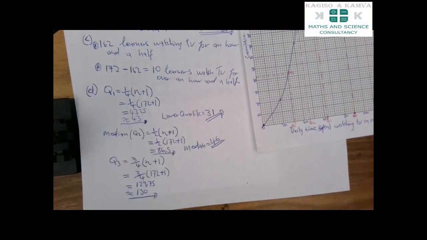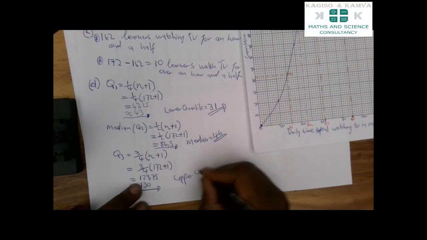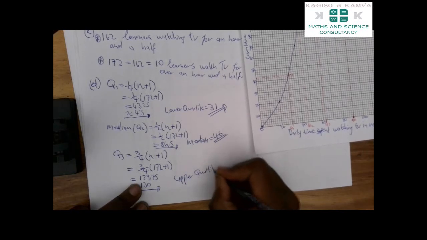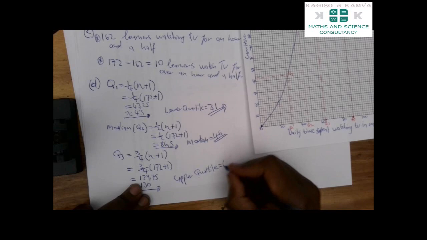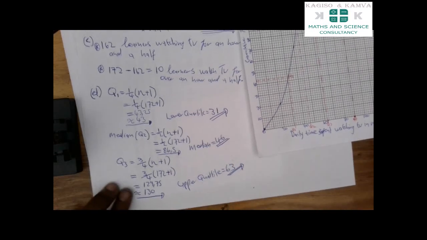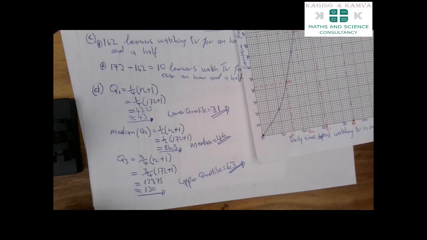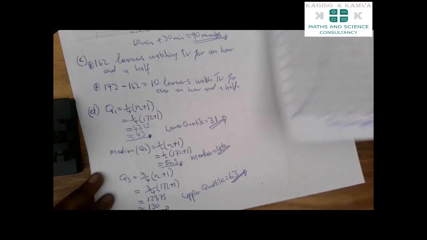And then we come here and we say our upper quartile is equal to 63. So that's how you answer D.